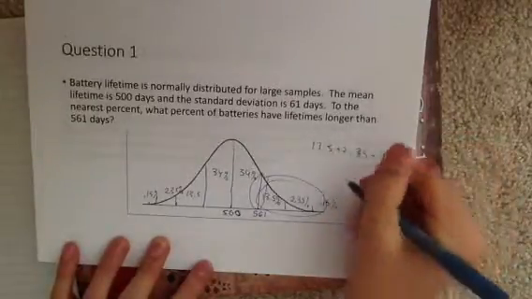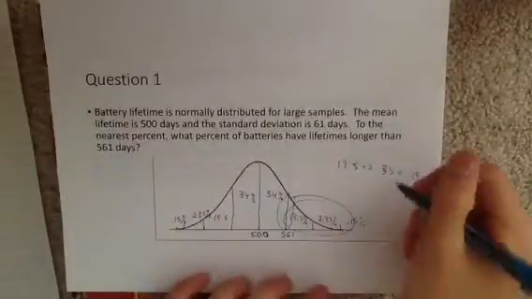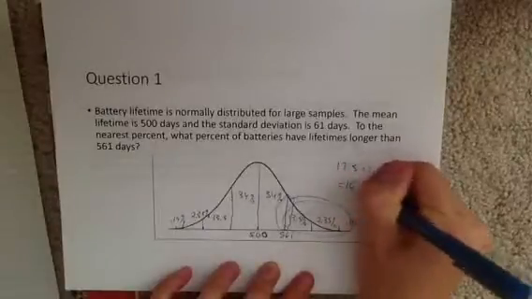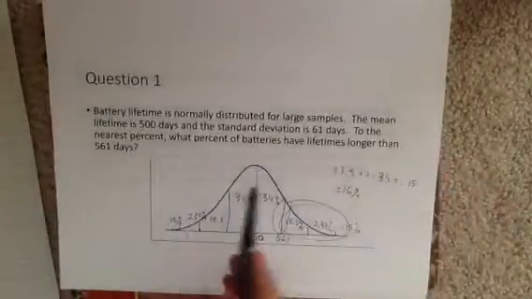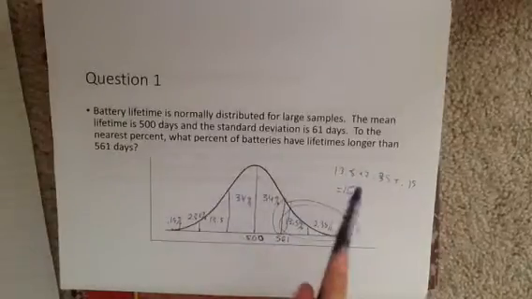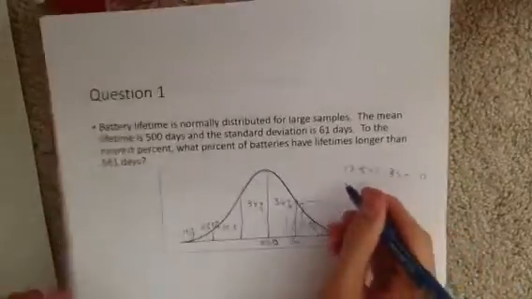This is all in percent. If we add all these numbers together, we get 16%, and that will answer our problem. So, what percent of batteries have lifetimes longer than 561 days? About 16%. There we go.